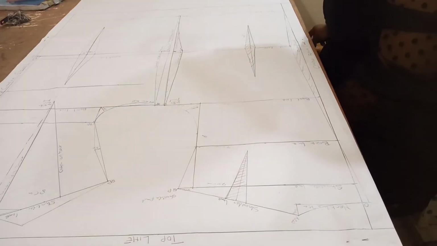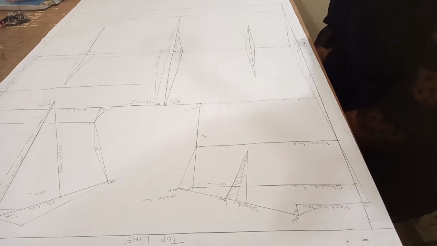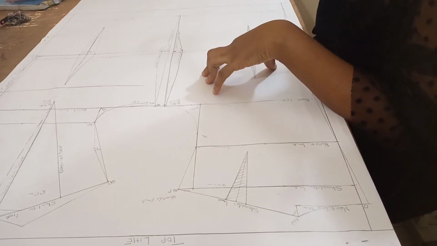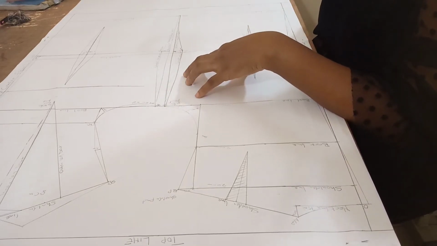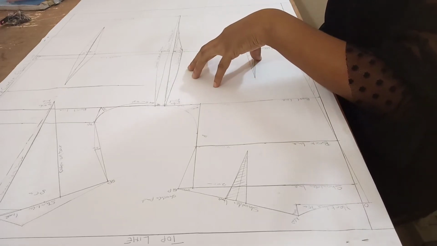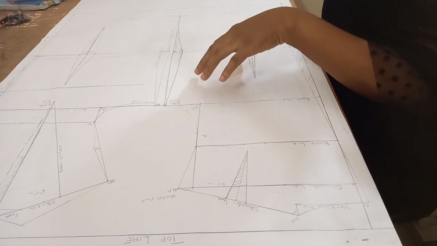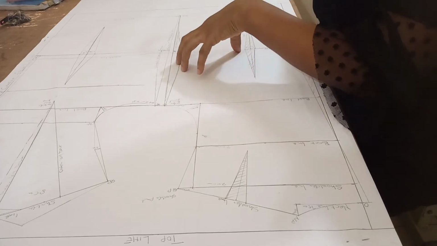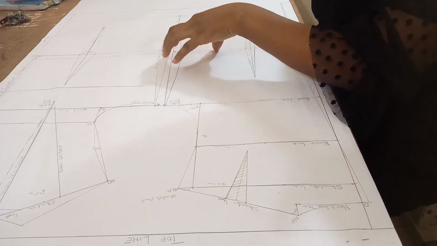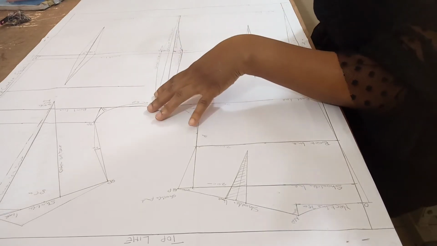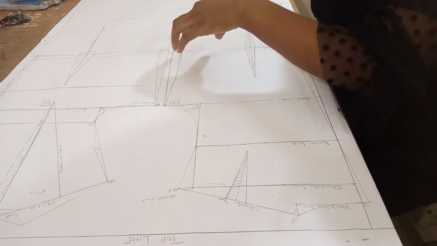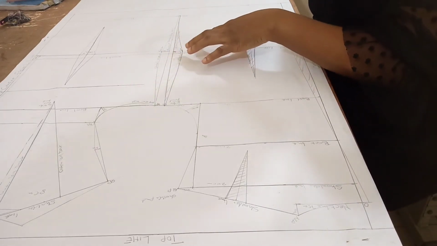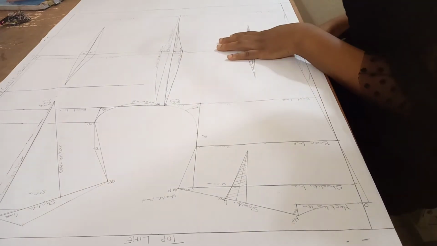So we're going to be tracing out our bodice block. It's important to note that when you draft your bodice block, the original pattern should be kept. What you do is to trace out. If you need to use the pattern that has been made, you trace it out and pencil it out. So you use that traced one as your pattern for what you want to design. So I'm going to show us how to trace out this pattern. So here we go.